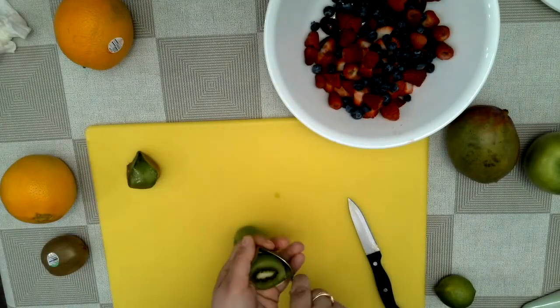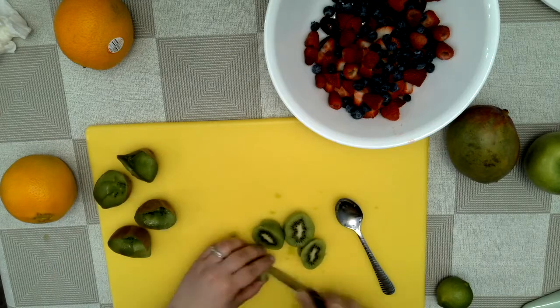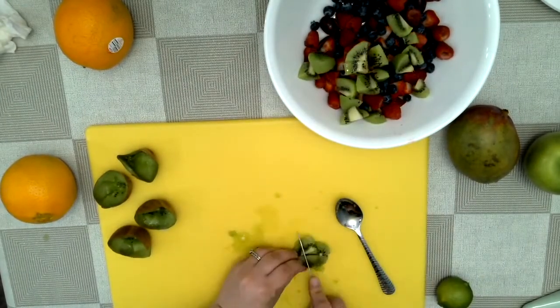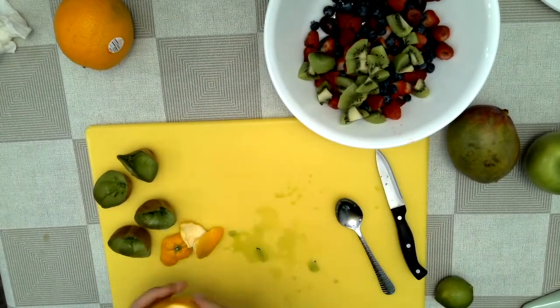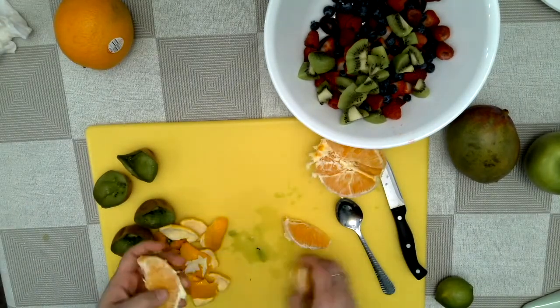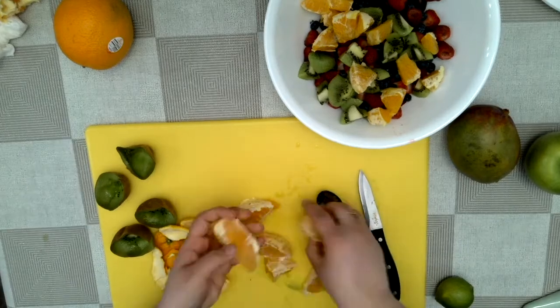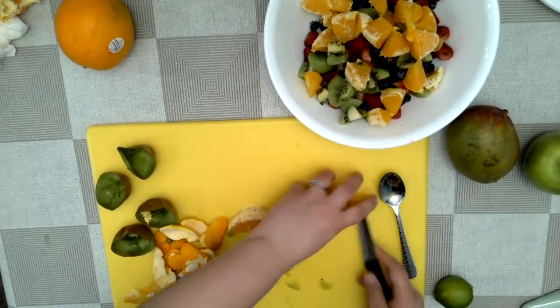Fruit salad, yummy, yummy. Yummy, yummy, yummy, yummy fruit salad. Let's make some fruit salad today. Oh, it's fun to do.